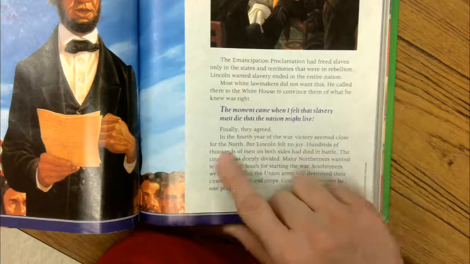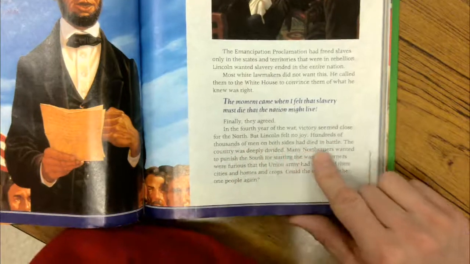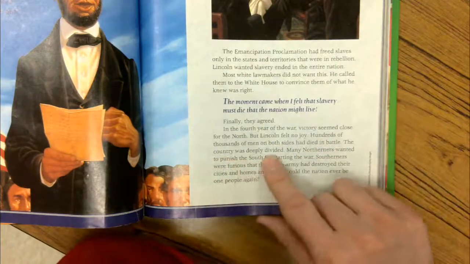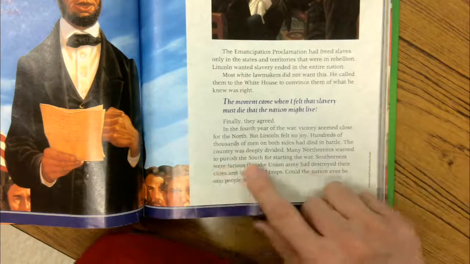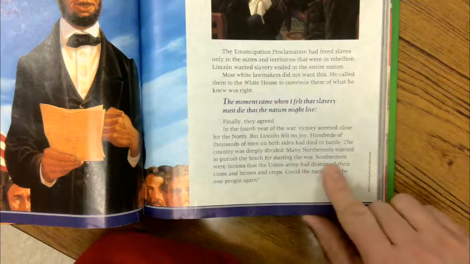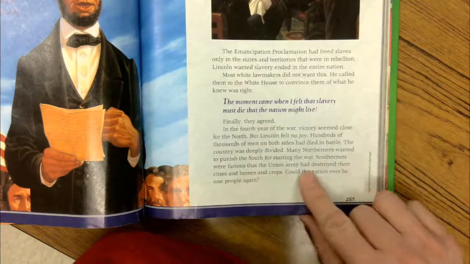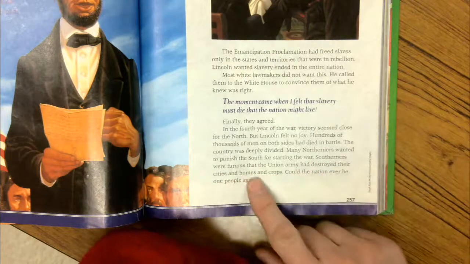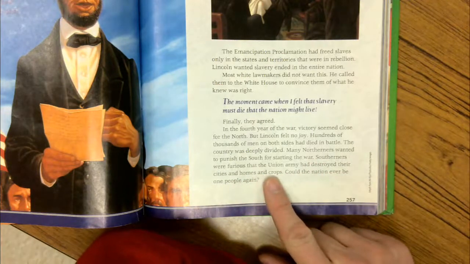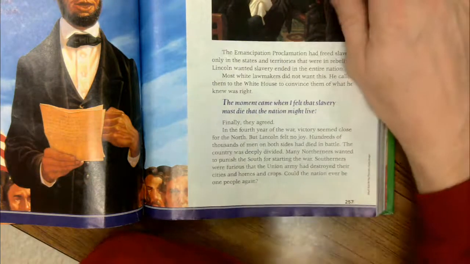In the 4th year of the war, victory seemed close for the North, but Lincoln felt no joy. Hundreds of thousands of men on both sides had died in battle. The country was deeply divided. Many Northerners wanted to punish the South for starting the war. Southerners were furious that the Union Army had destroyed their cities and their homes and their crops. Could the nation ever be one people again?